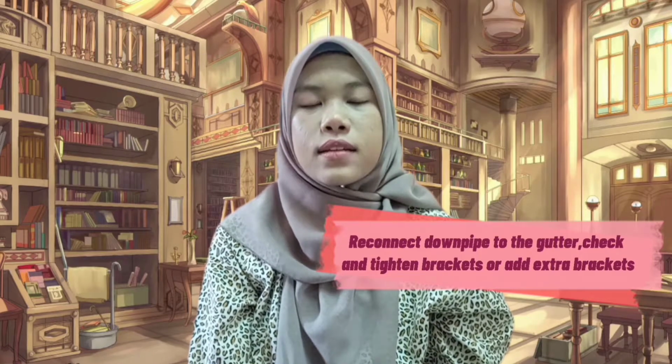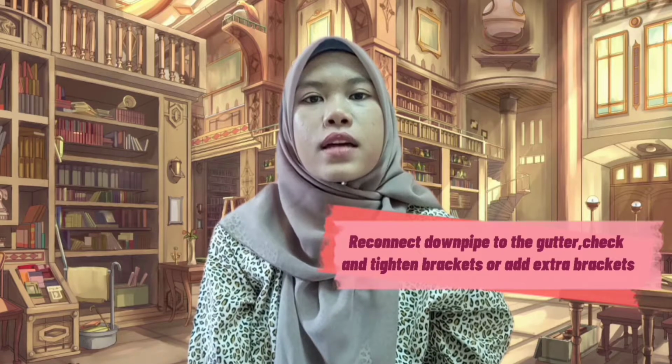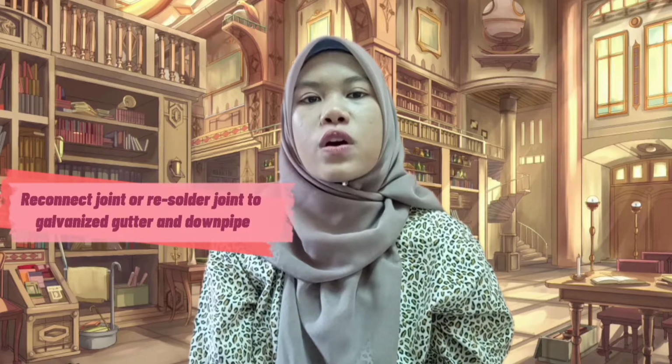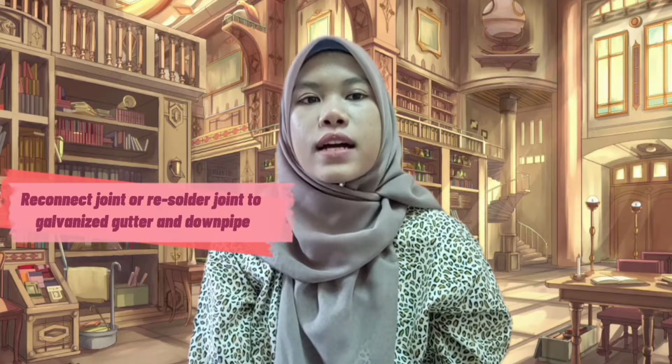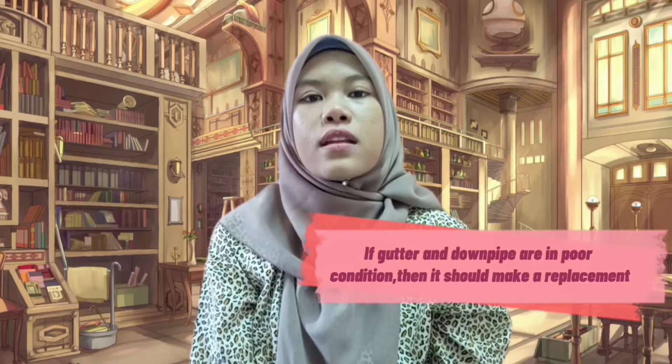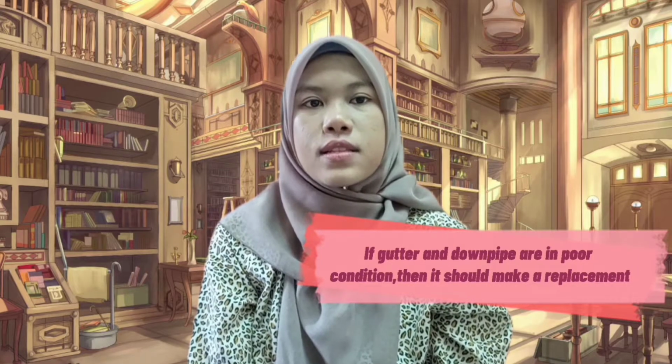The remedial action for this defect is, first, reconnect the downpipe to the gutter, check and tighten brackets or add extra brackets if necessary. Second, reconnect the joint or resolder the joint to the galvanized gutter and downpipe. The last one is if the gutter and downpipe are in poor condition, then they should be replaced.